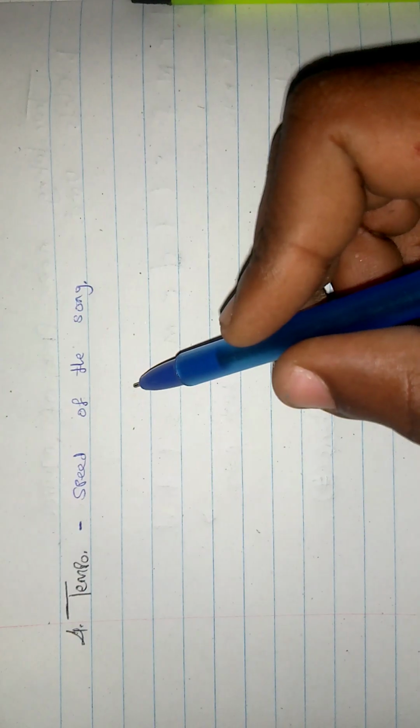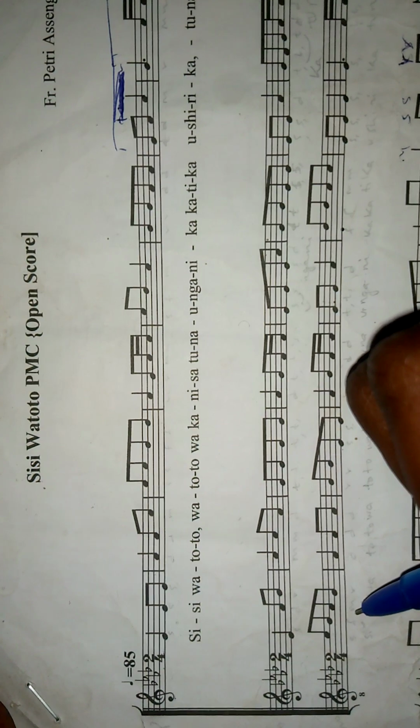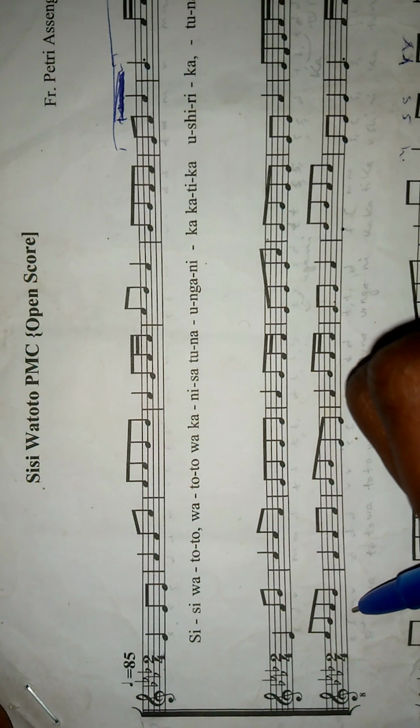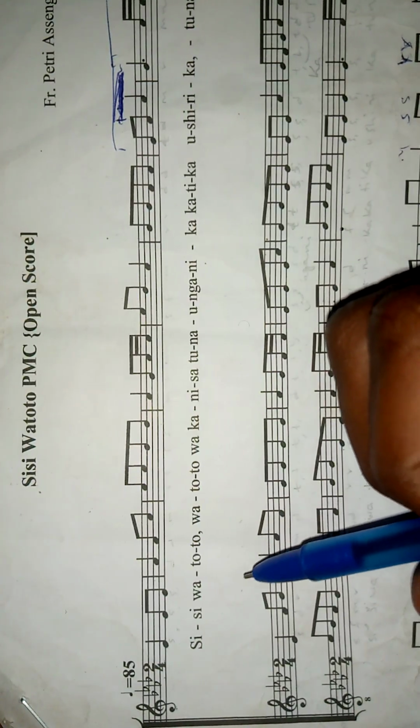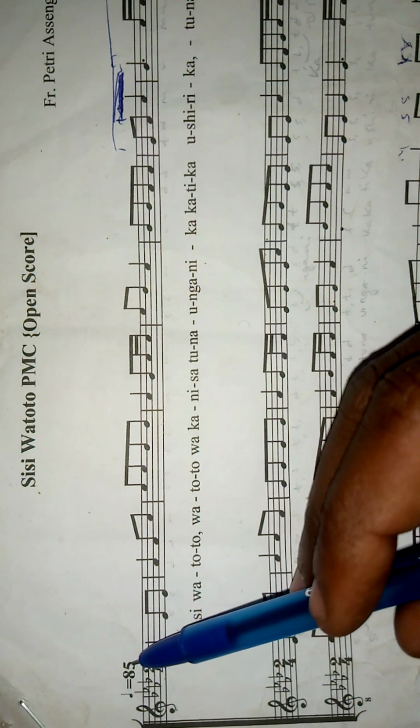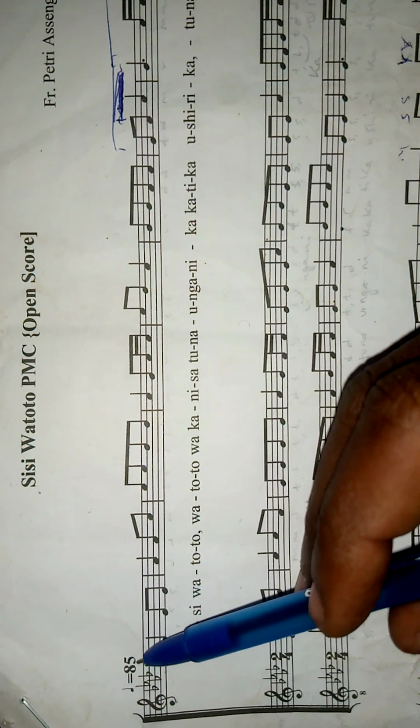The other thing which we have to look at is the tempo. That is the speed of the song. Sometimes it can be indicated using some words like andante, allegro. Other times it can be indicated using a value like this one shown on the screen.